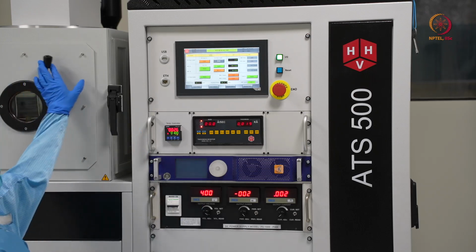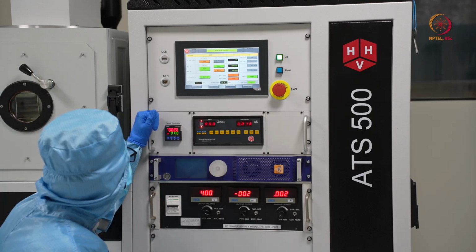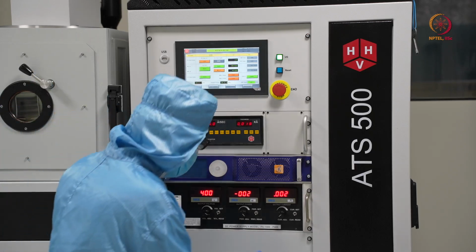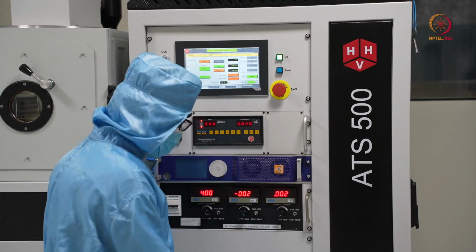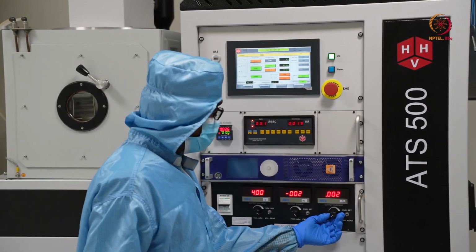So as of now we cannot see any plasma, so gas supply is on already. So here first we will start to increase the current level. So with that plasma is supposed to be generated.